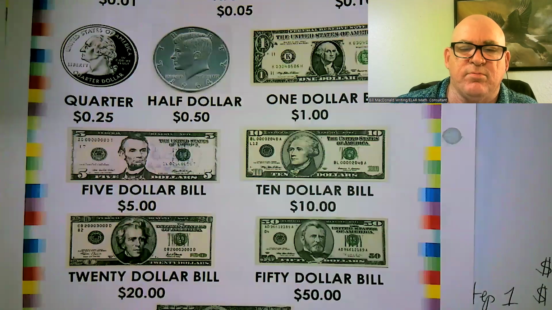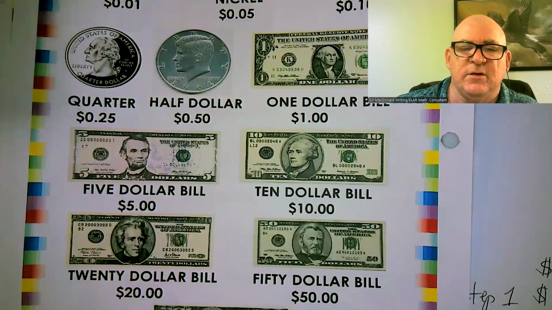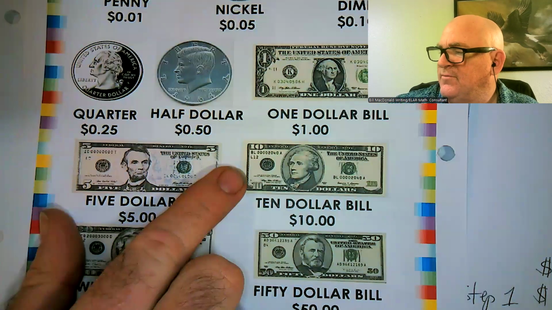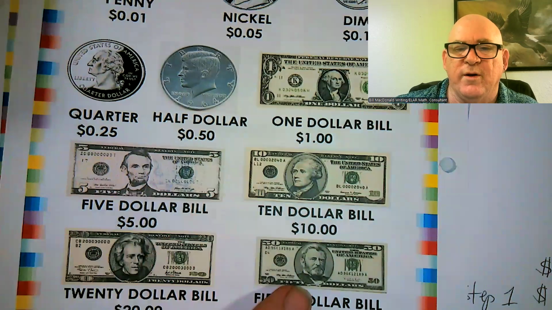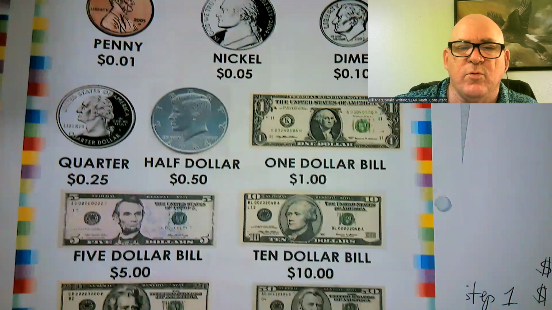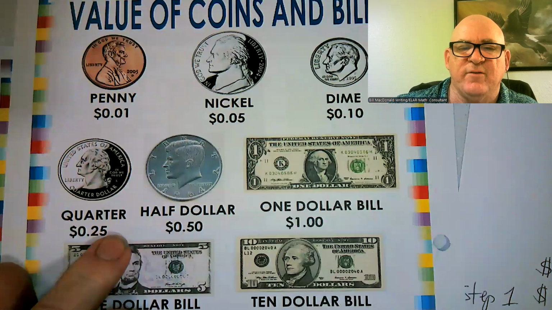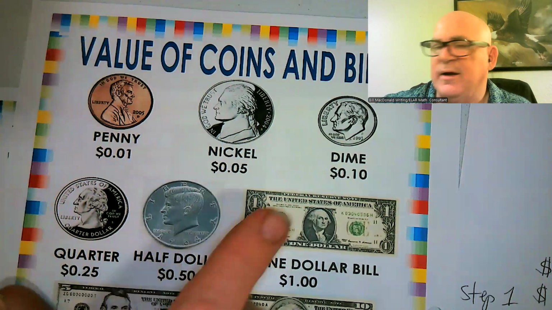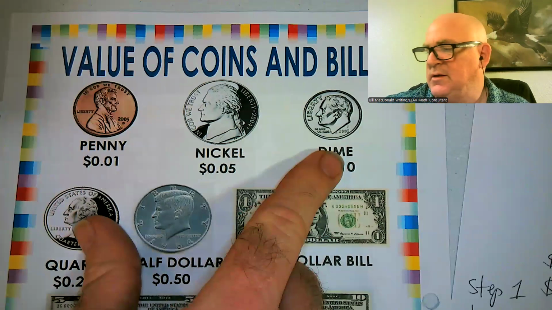So in this problem, they were using $10 bills, four of them, $5 bills, one of them, three quarters at 25 cents each, and two dimes at 10 cents each.